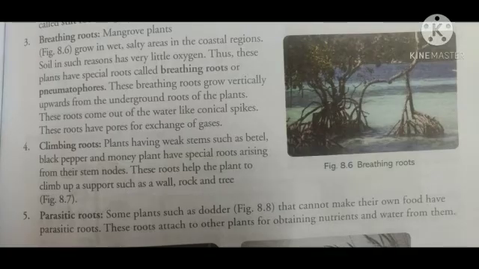Next is the breathing roots. Plants like mangrove plants grow in wet, salty areas and soils, and in such cases they have little oxygen. So the plants have special roots known as breathing roots or pneumatophores, and these grow vertically upward from the ground, and come out of the water like conical spikes.